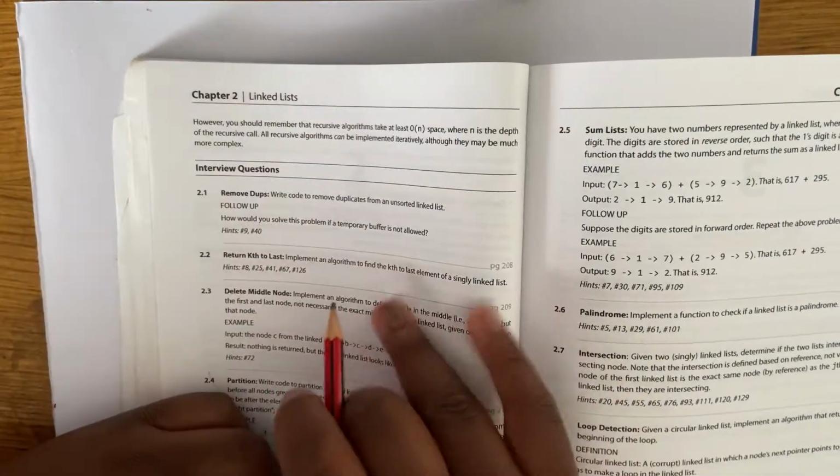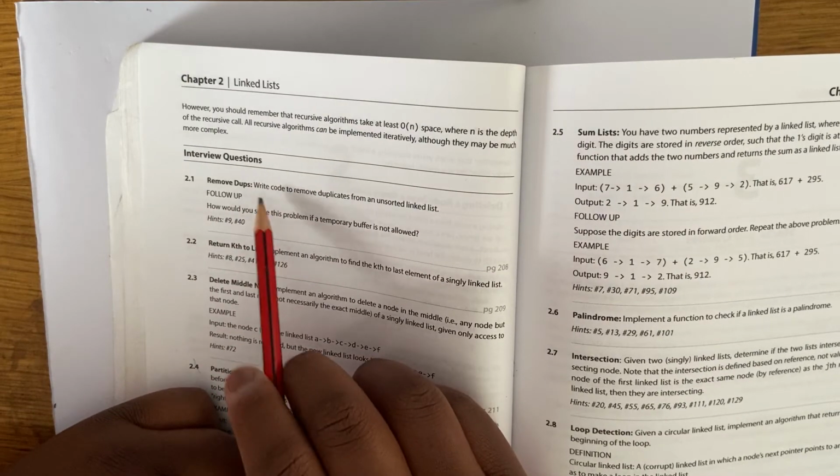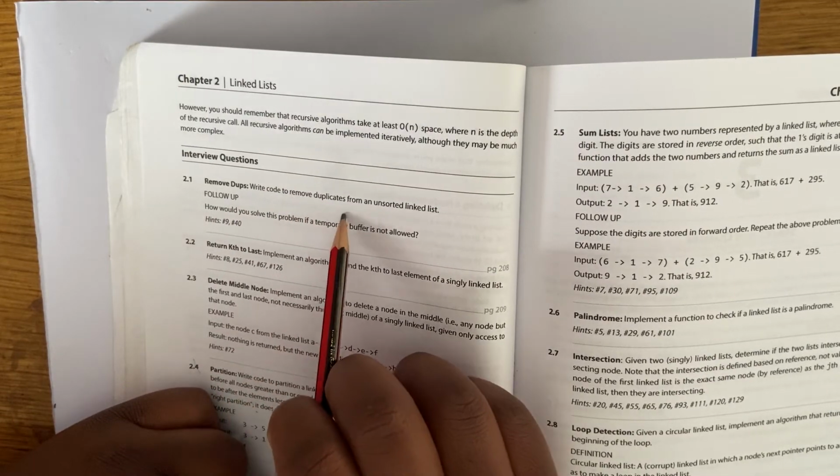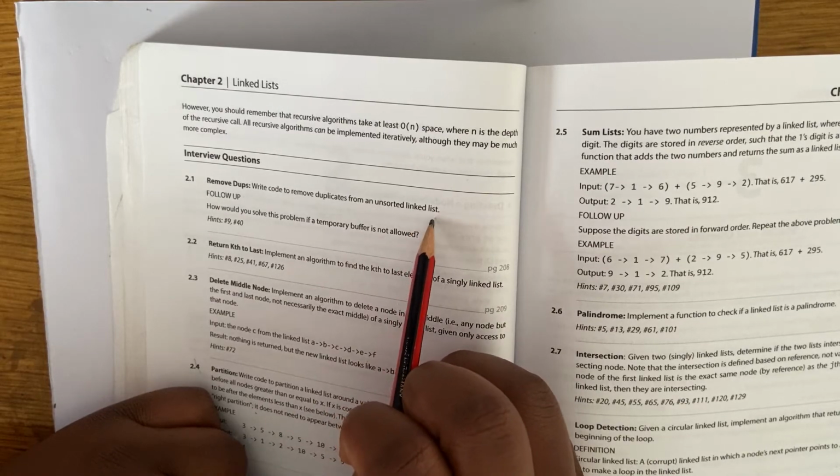Our first question is to remove duplicates. We need to write code that removes duplicates from an unsorted linked list. This is in chapter 2, by the way.